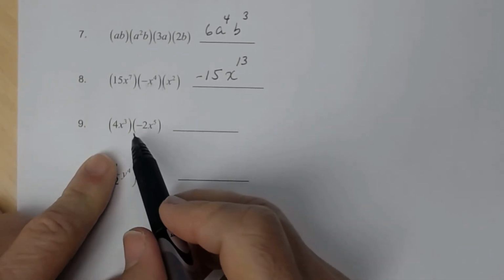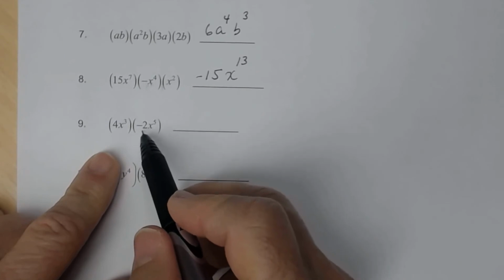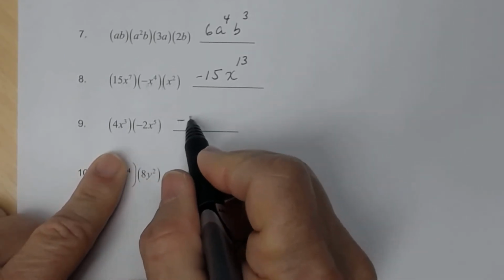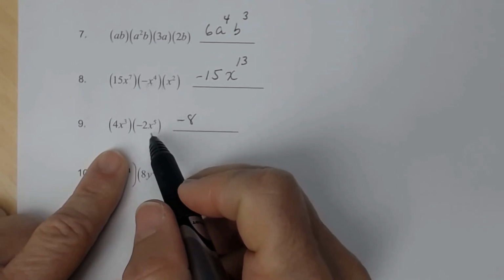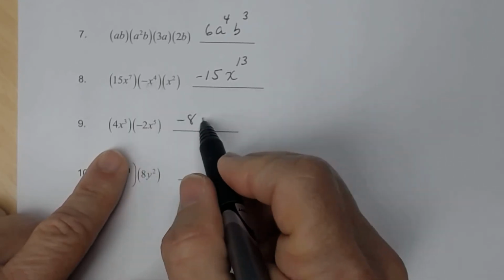Number 9, this coefficient is 4. This coefficient is negative 2. 4 times negative 2 is negative 8. X cubed times x to the 5th, that's where we can use the product rule. 3 plus 5 is 8.